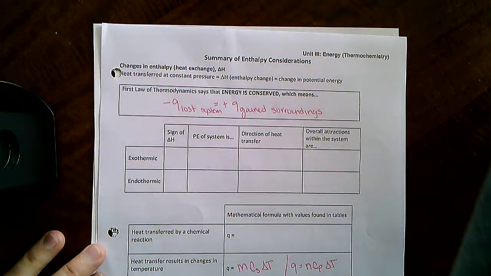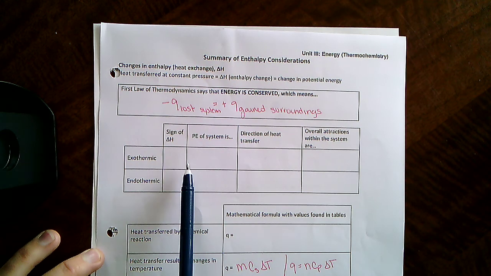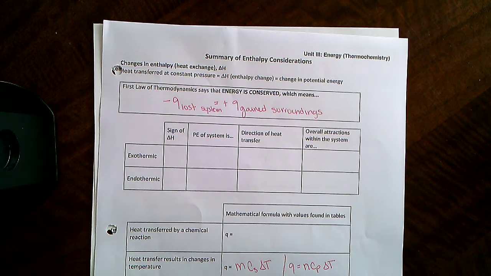So before we go on, I just thought I would get our summary sheet and just say, actually, we're probably not ready for this just yet. We'll come back to this at the very end.